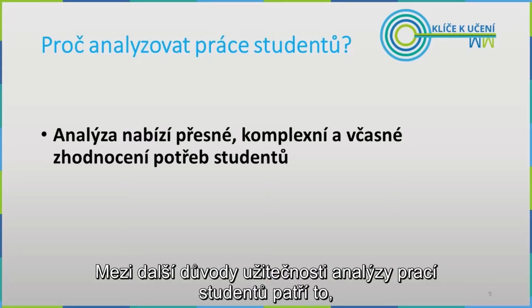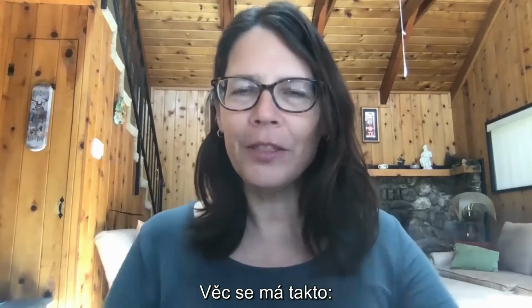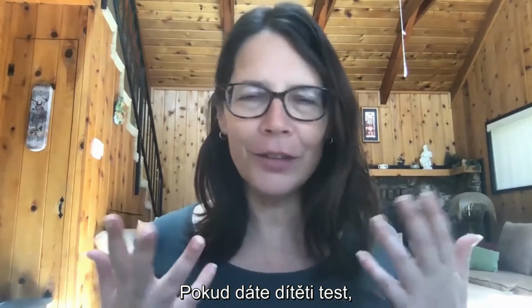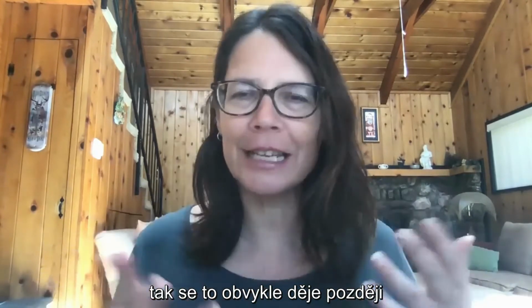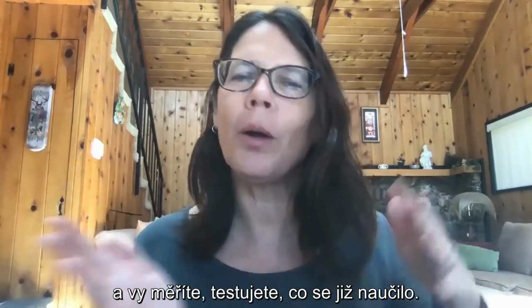Another reason why you want to analyze student work is that it's going to offer you an accurate, comprehensive, and timely diagnosis of student needs. So the thing is, if you're giving your child a test, usually the test will come later on and you use a test to measure what was learned.